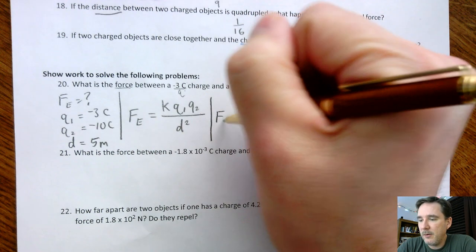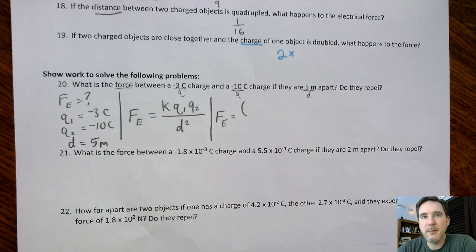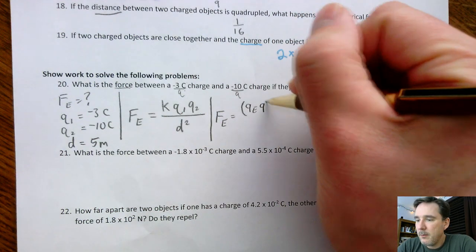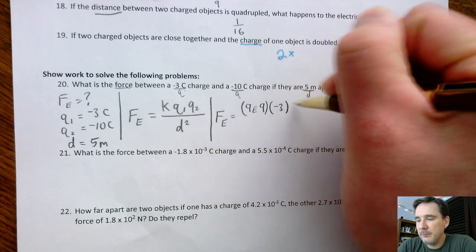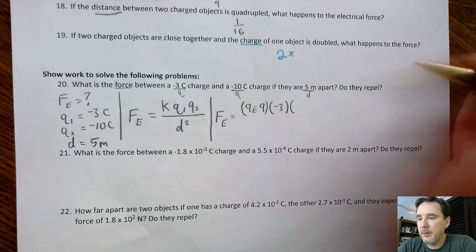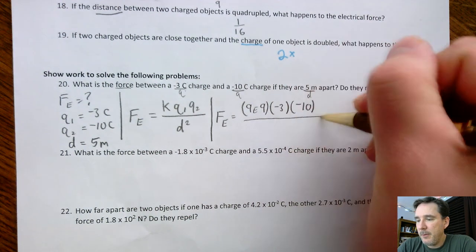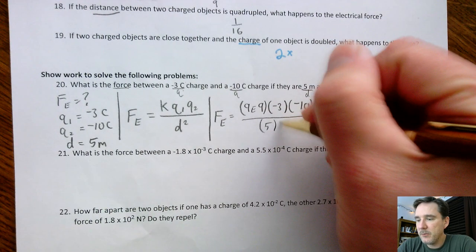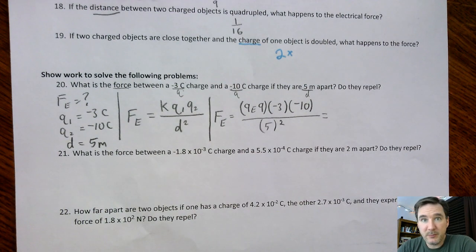So I'm going to write this down, F_E, as if I'm going to put it in the calculator. Just for now, forget the units because we've dealt with units and it all works out. So I'm going to write 9E9 times the first charge, -3 coulombs, times -10 coulombs. Divide that by the distance, which is 5 meters. We're going to square that. Don't forget that square at the end.